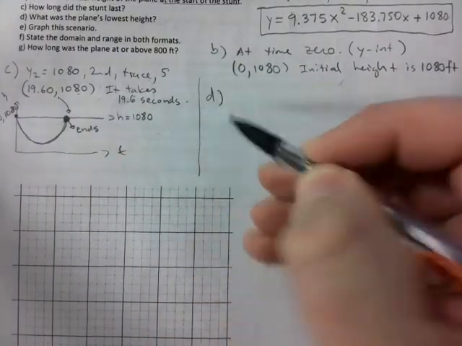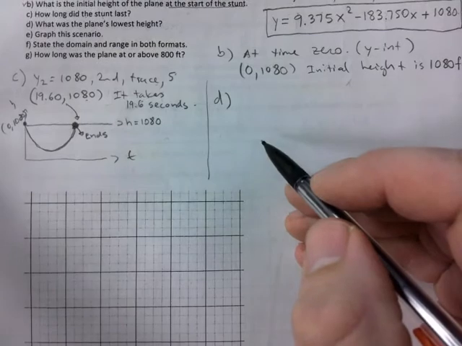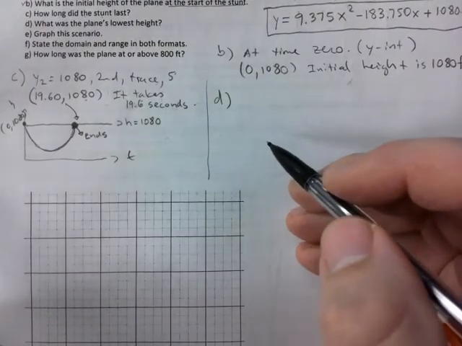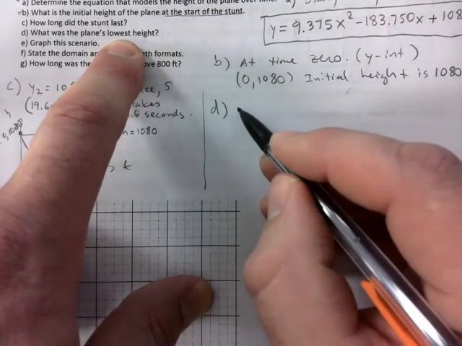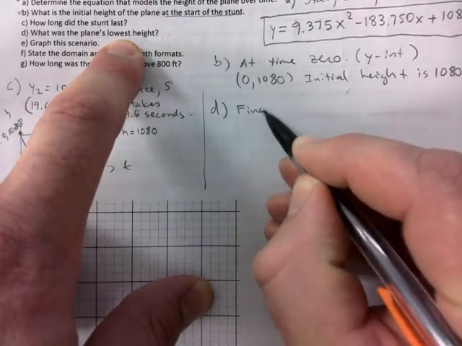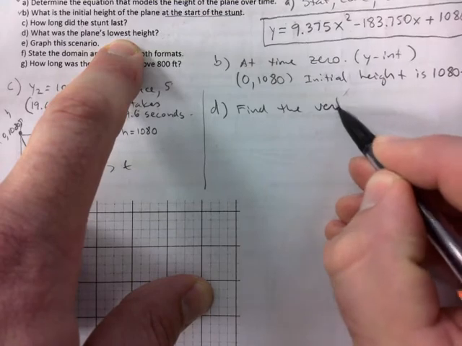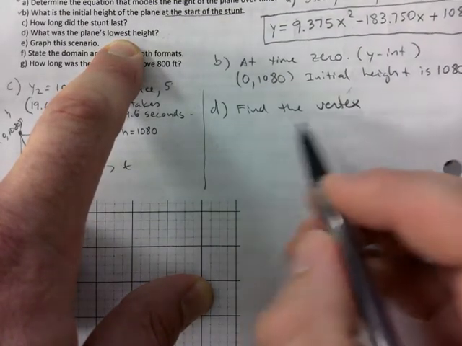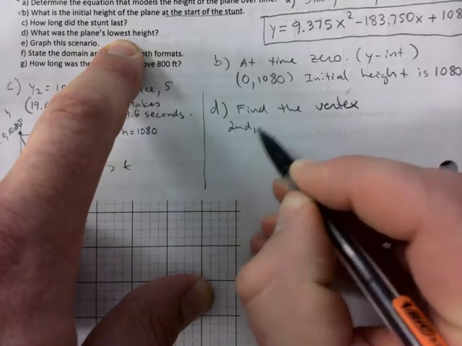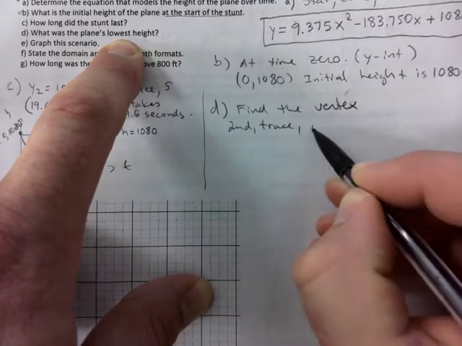D, graph the scenario. No, no, no. Sorry, I'm off here. What's the lowest height? So we need to find the vertex, because that is where, right? That's the lowest point in this case. So we're gonna go second, trace, min.